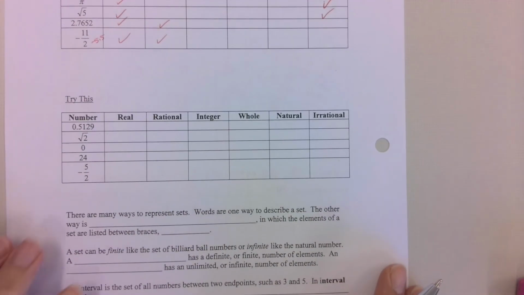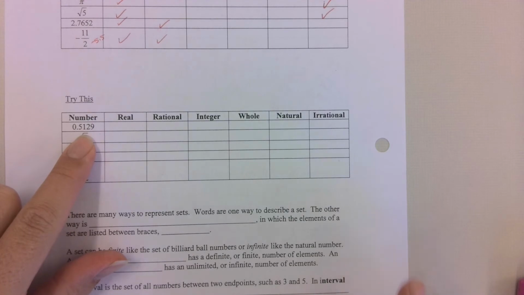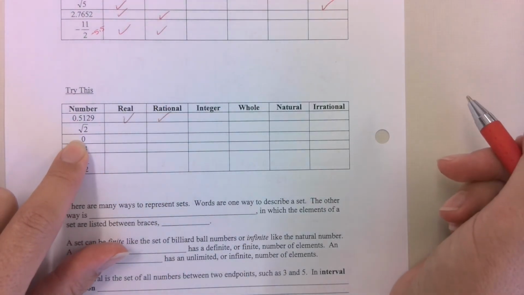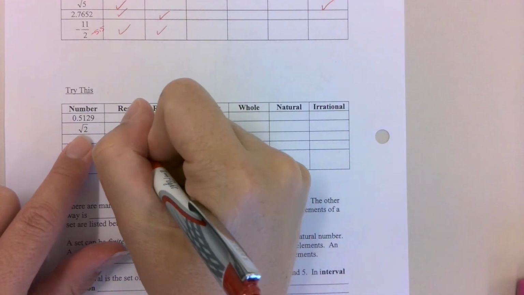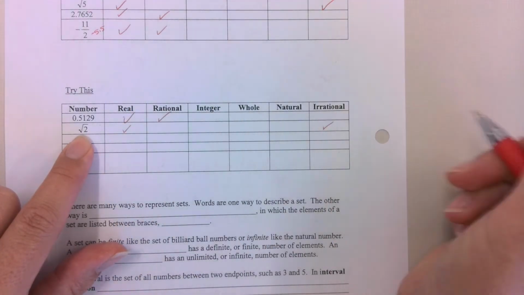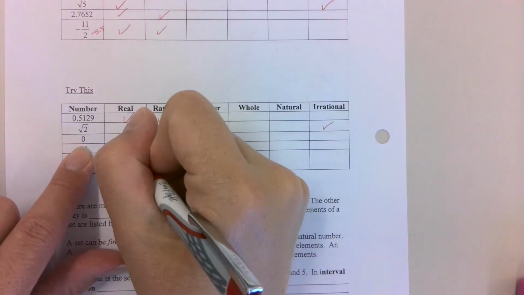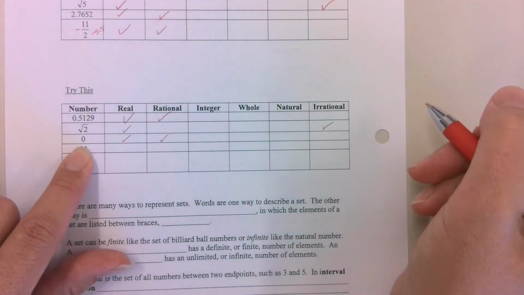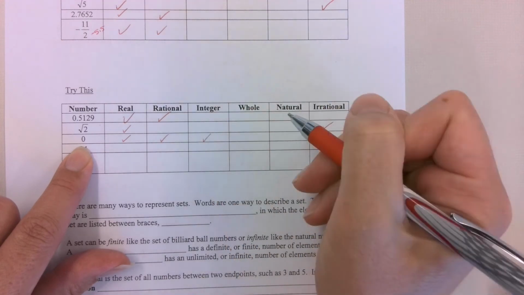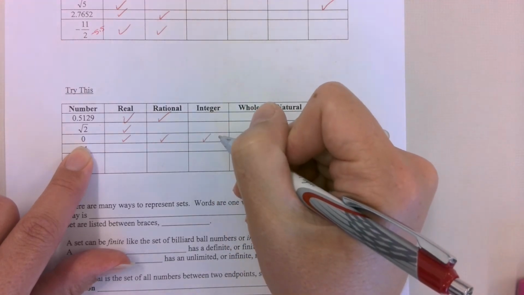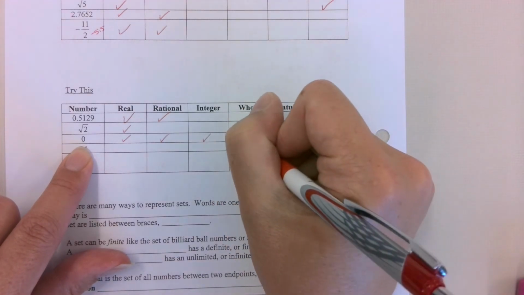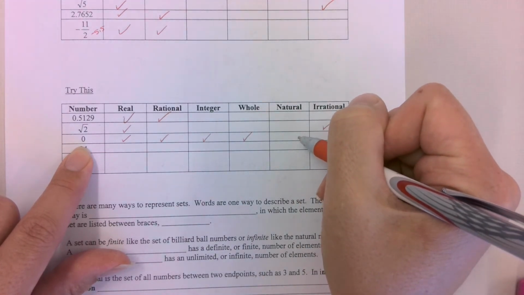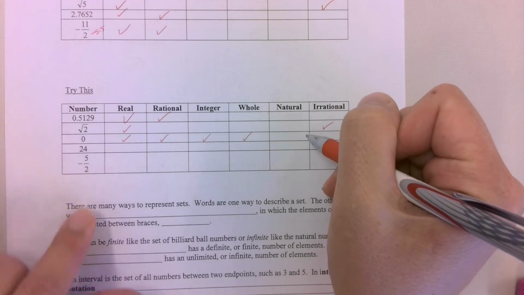All right, so this is a terminating decimal. It is real, it is rational, and that is it. The square root of 2 was one of our examples. It is real, but it is irrational. 0, ooh, here's one. It's real, it's rational. 0 is also one of my integers, positive or negative whole numbers, and 0 is the smallest whole number. But the smallest natural number is 1, so 0 is not a natural number.